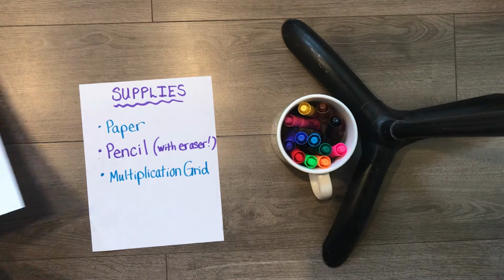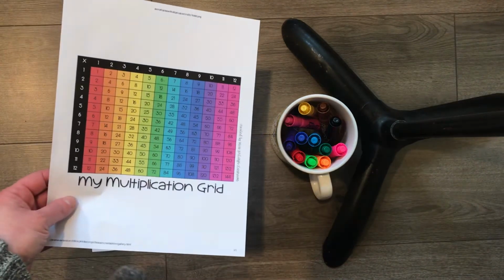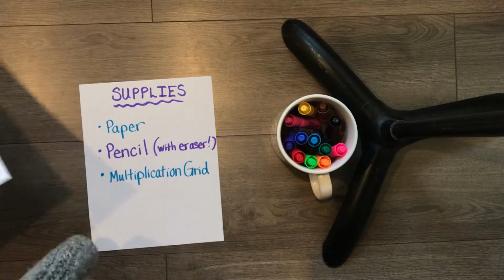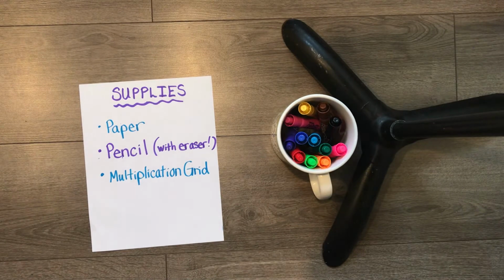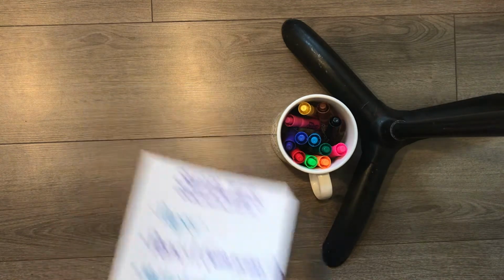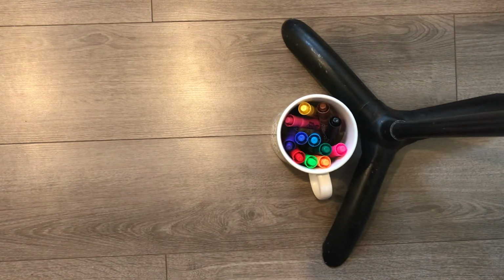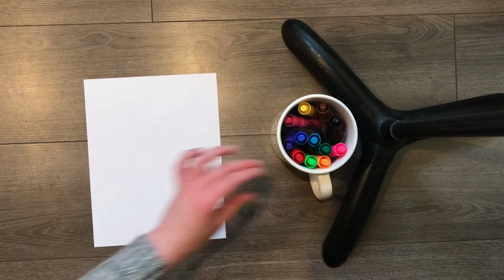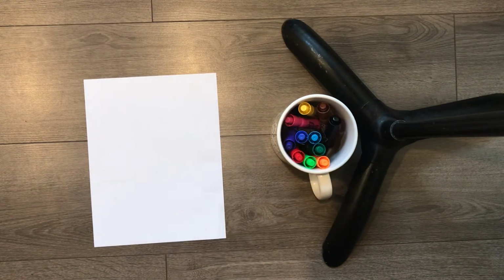Remember, if you don't have a multiplication grid like I do on paper, you want to make sure you go into Google Classroom and pull up the multiplication grid that I shared with you so that you can calculate your facts easier and do the harder work that we're going to talk about today. The harder work that we're going to talk about today is going to be so exciting for you.